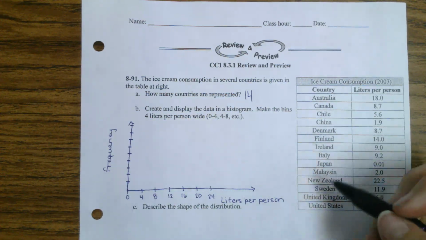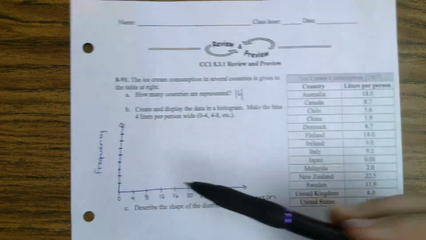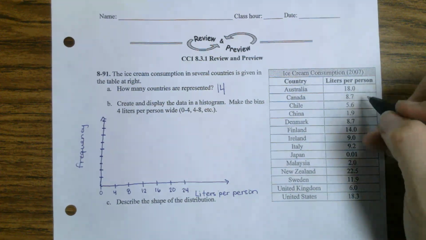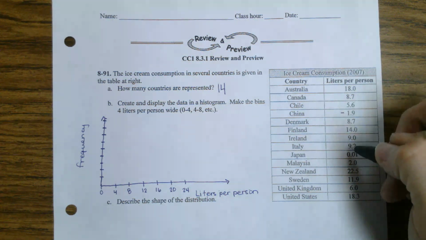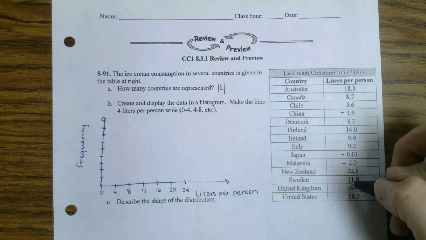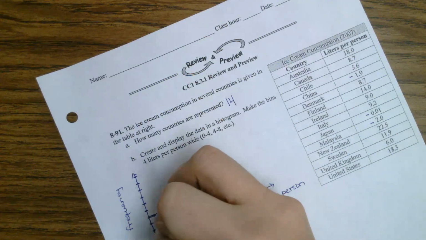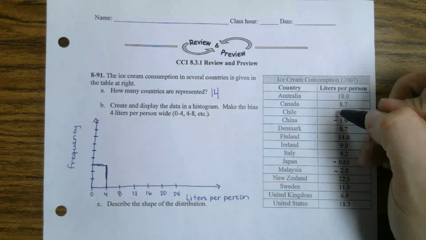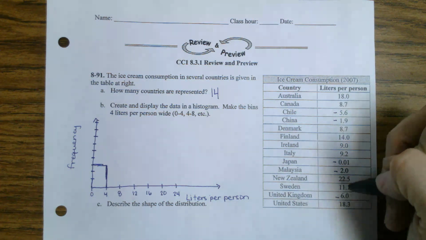So what I'm going to do is look for all the numbers that are between 0 and 4, not including the number 4. So I have 1, 2, 3 of them. So my histogram from 0 to 4 is 3 tall. Okay, so I can do 4 to 8. So I have 1, 2.